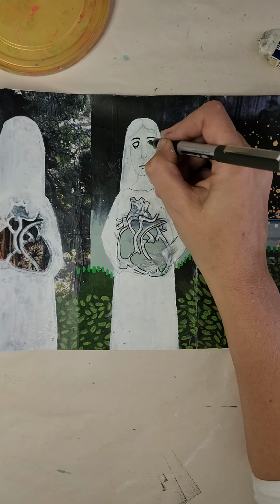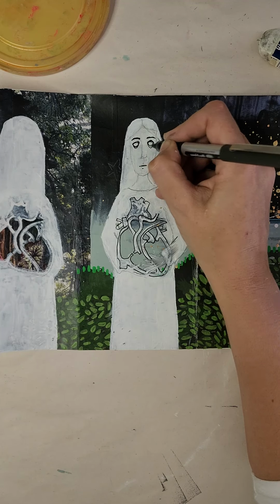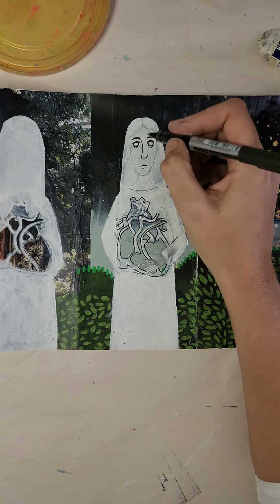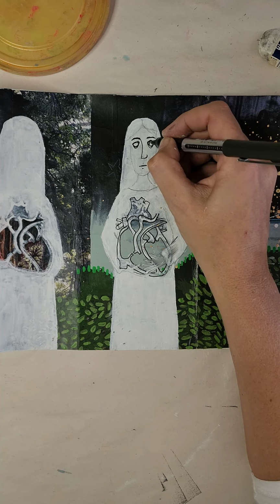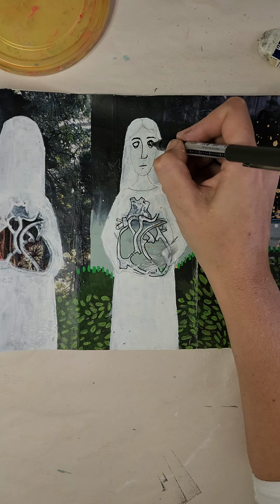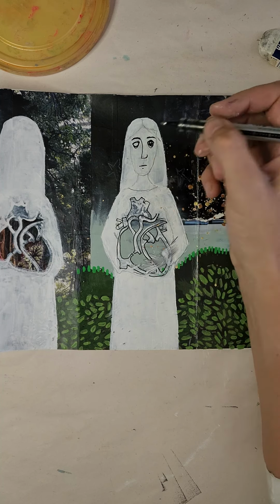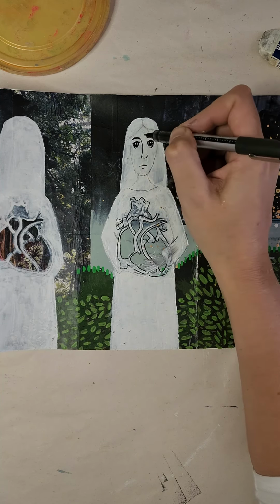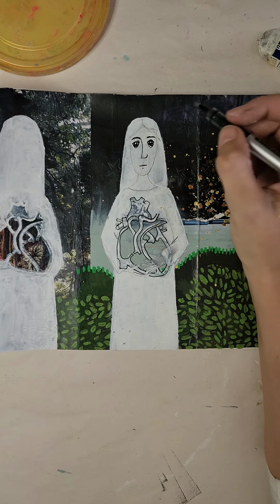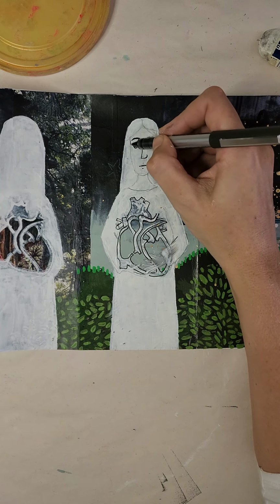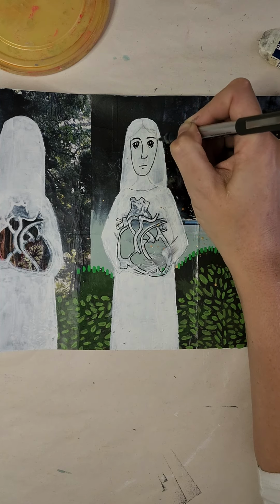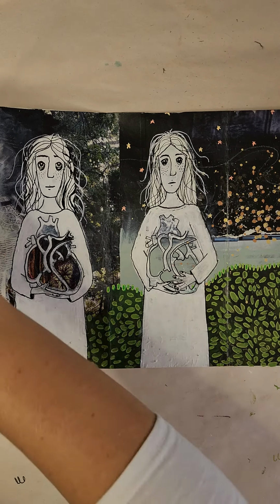So I'm going to be using a combination of this Uniball Eye and then also my Signo Uniball Broad. The Eye is the one that I'm using right here at the moment, and that creates a thinner, more detailed line. Again, also a waterproof pen, so if I need to go in and make any corrections, I know that that pen is not going to be smudging all over the place. And these are the two pens that I use to create the details within these figures.